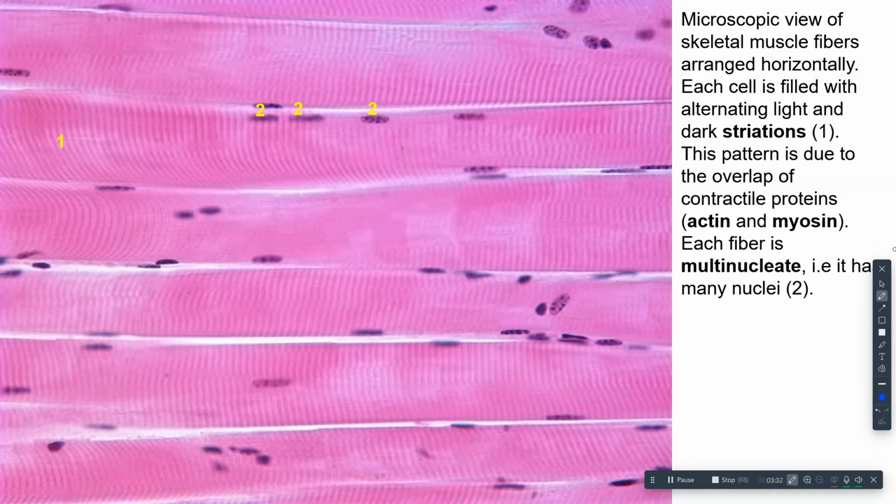And this pattern that I'm seeing is because of the way the contractile proteins are arranged. And there are two contractile proteins we care about. One is called actin and one is called myosin. We'll get more about those in lecture, but for lab, we're going to know that these two contractile proteins exist. And of course, contractile proteins contract, right? Powerfully cause the muscle cell to powerfully shorten.